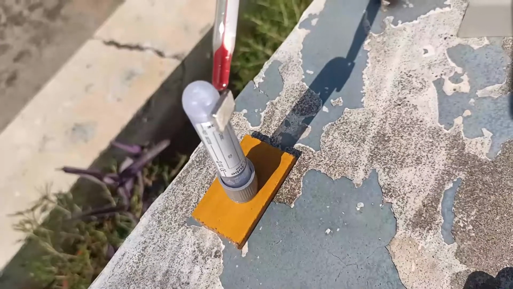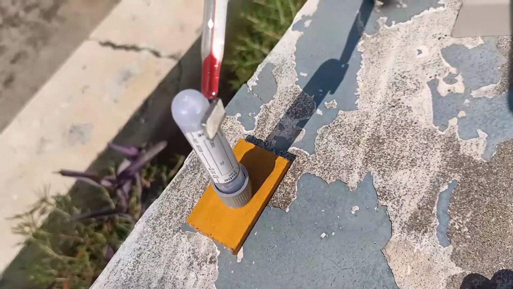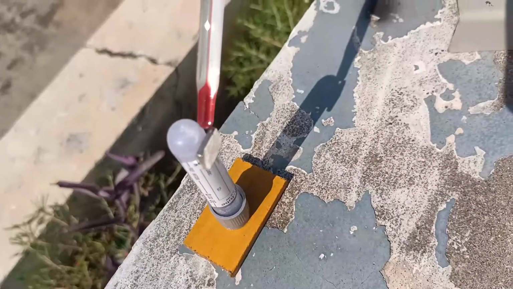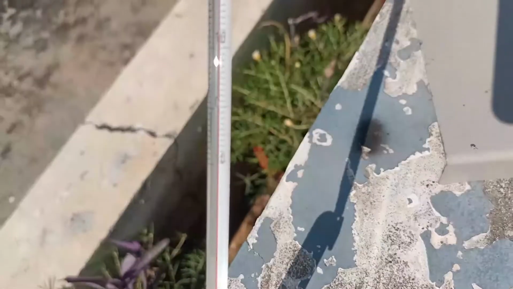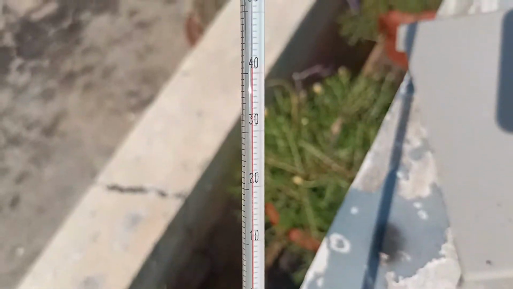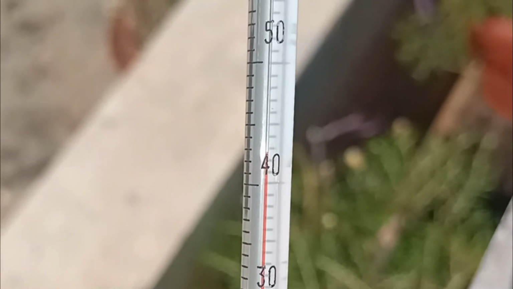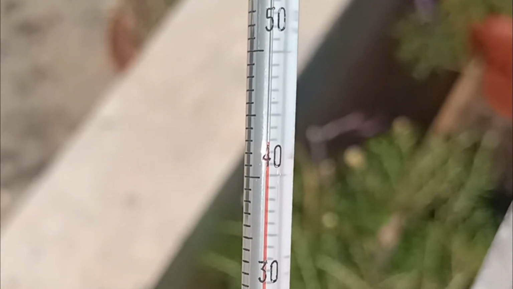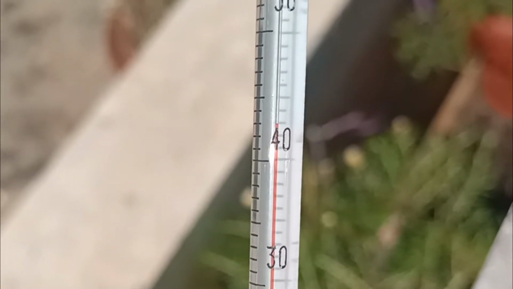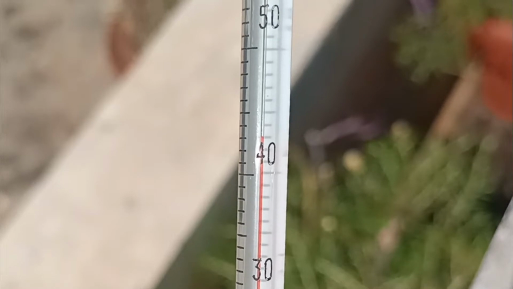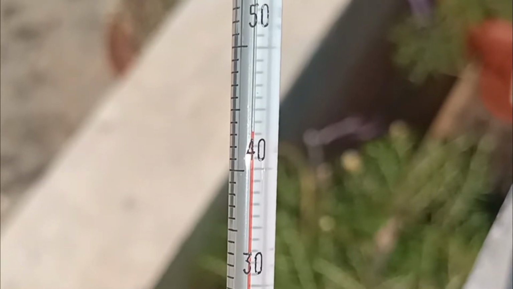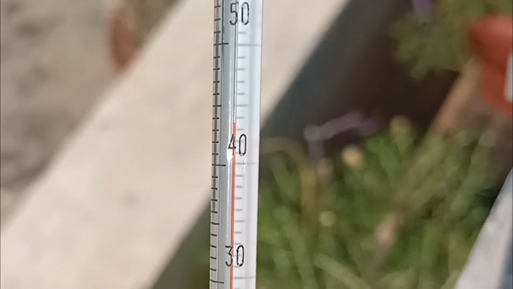Now let us observe how the temperature of this absorbing receiver increases. You clearly observe this one. Now it is around 42 degrees centigrade, crossing. It was initially at 38 degrees centigrade and now it is 43 degrees centigrade. See how rapidly it is increasing.